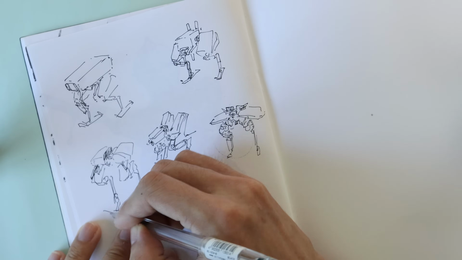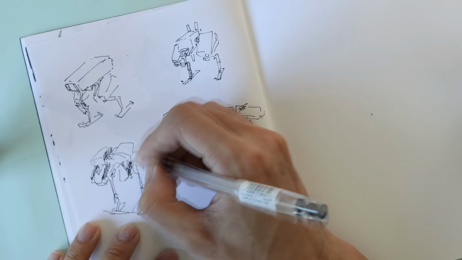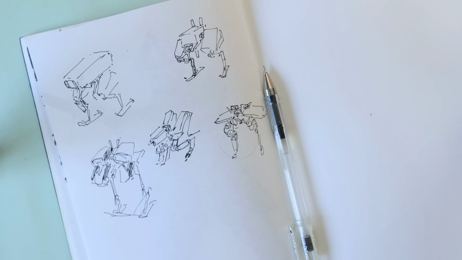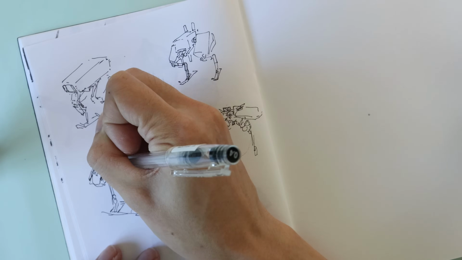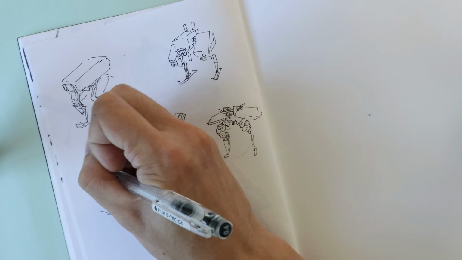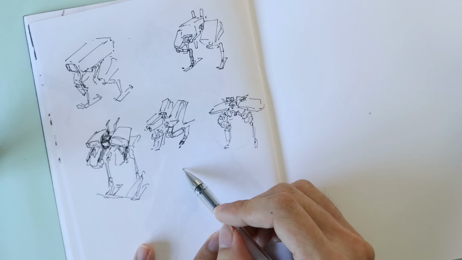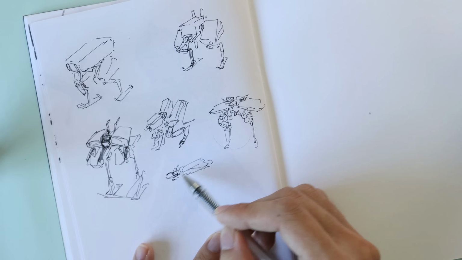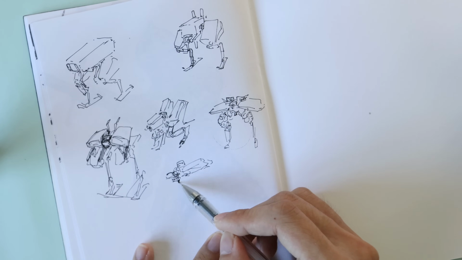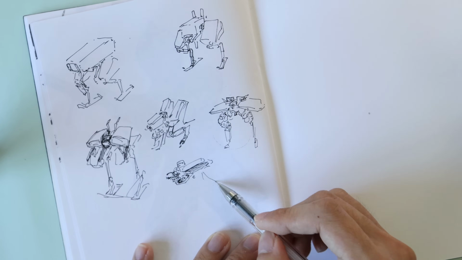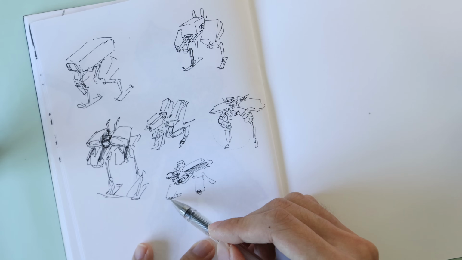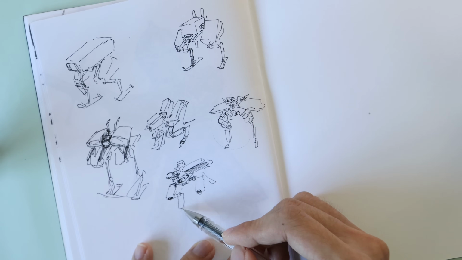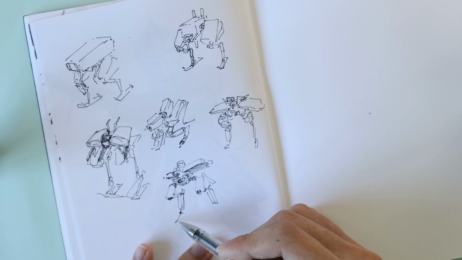I didn't really talk about this before, but as far as the who, there's not going to be a pilot in the mech. It's going to be either remotely piloted or autonomous, because it's moving so fast and it's really light. So there isn't going to be a cockpit. I'm just going to have a bunch of sensors and camera things, like a drone, to indicate that it can see and think on its own.